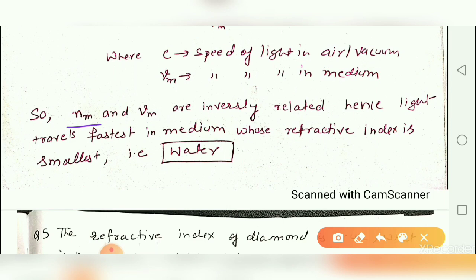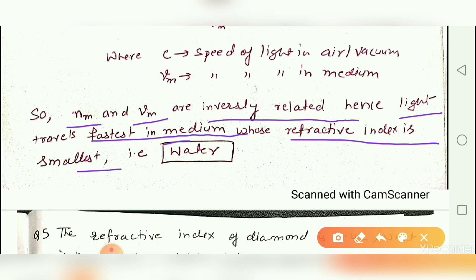So Nm and Vm are inversely related, hence light travels fastest in the medium whose refractive index is smallest. So that is water. This is the answer.